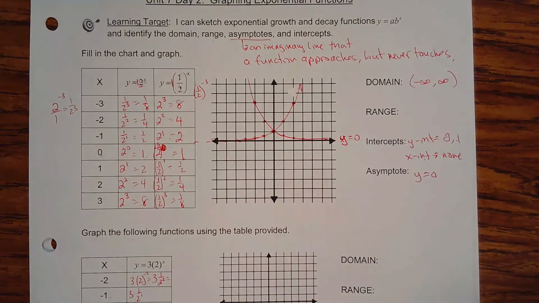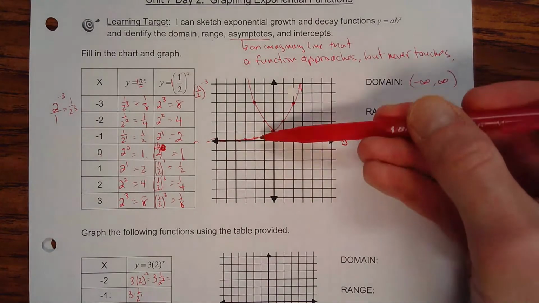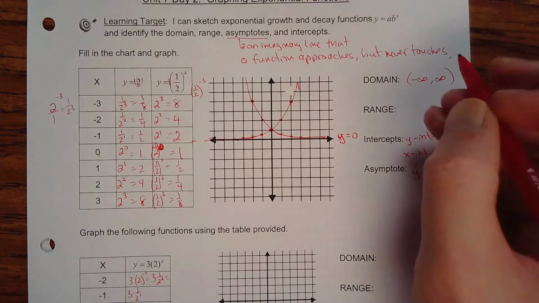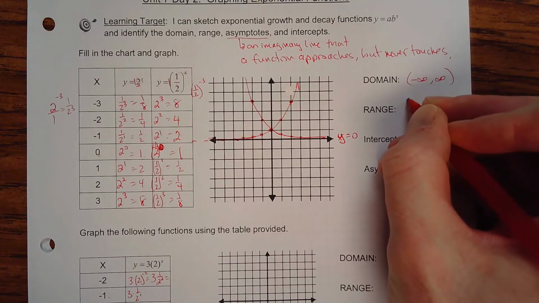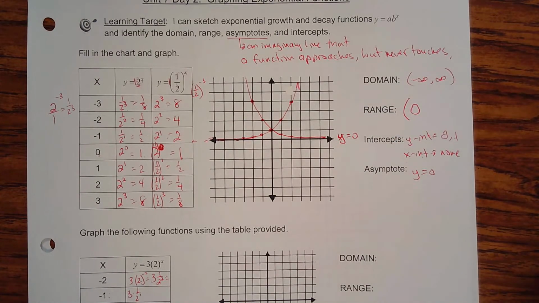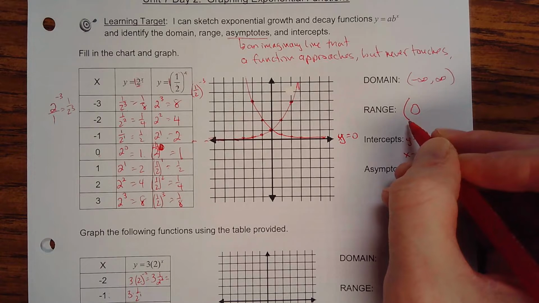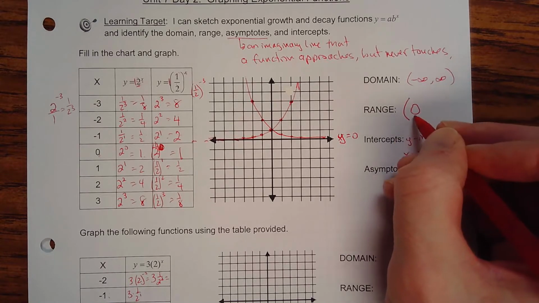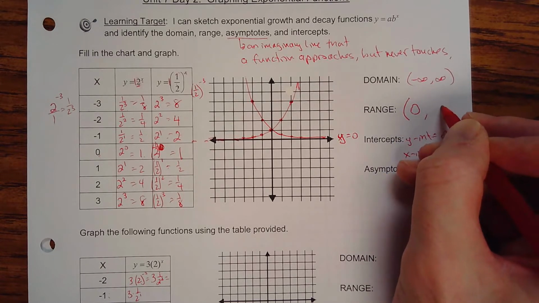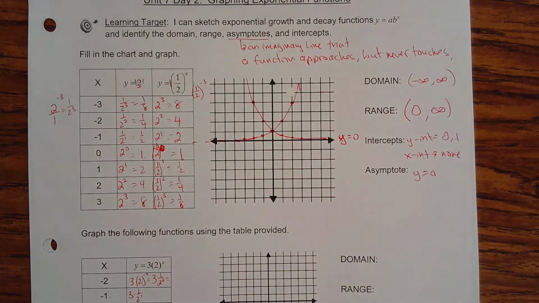If I take a positive times itself any number of times, I get a positive. I'll never get a negative. So it's always going to be above 0. Now, it never will equal 0. So don't do a bracket, do a parenthesis, because 0 is not included, and then off to infinity.